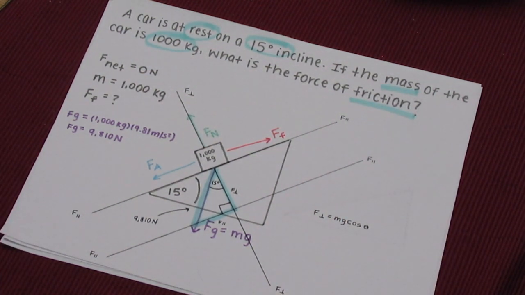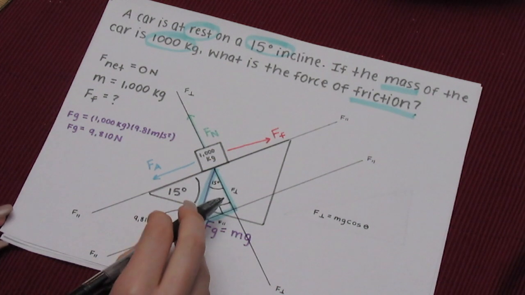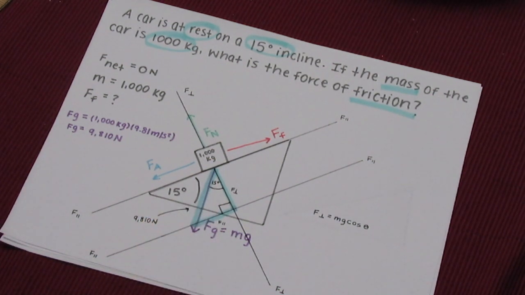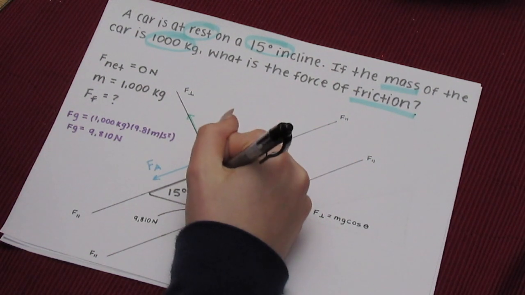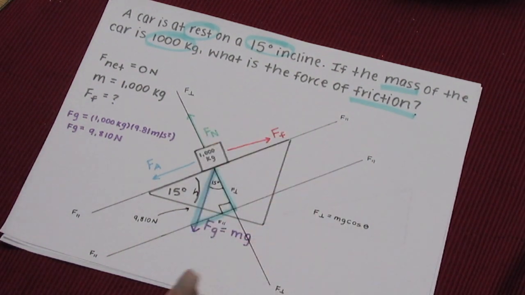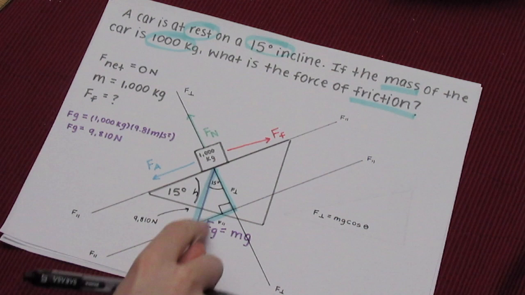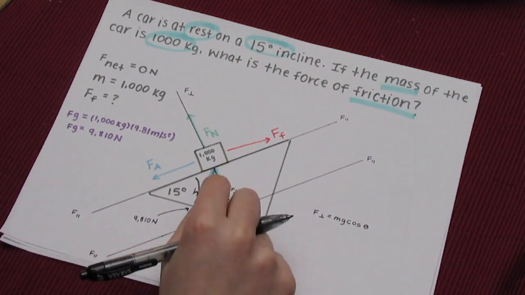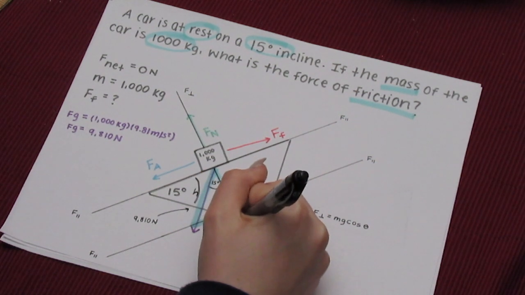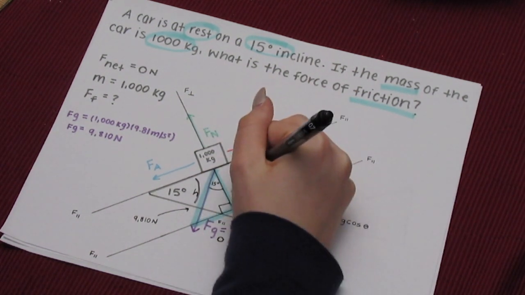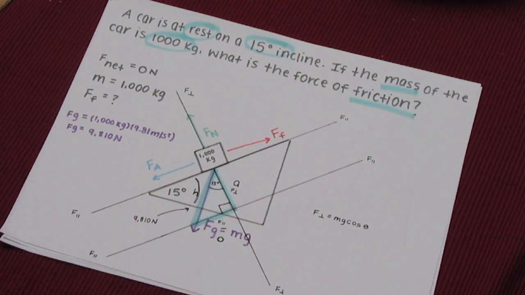So your sides for this triangle, the side opposite of your right angle is your hypotenuse, so we'll label this side h. And then your side opposite your angle that you're given is the opposite, so it would be O. And then this is your adjacent side because it's the side next to the angle.